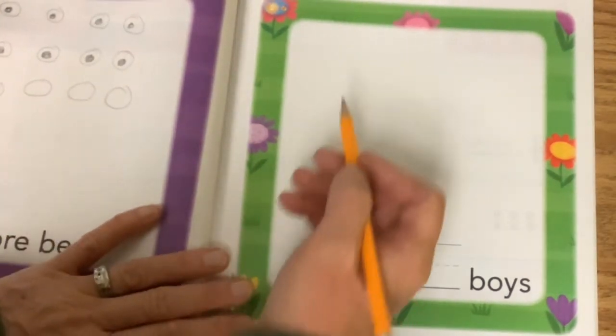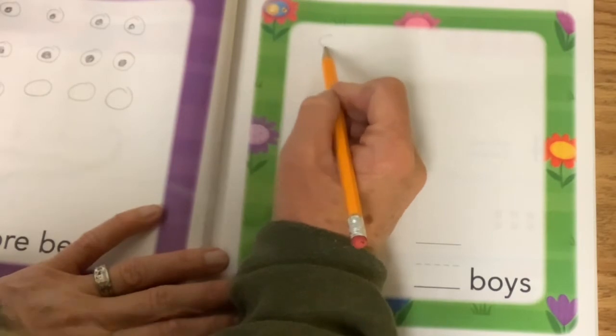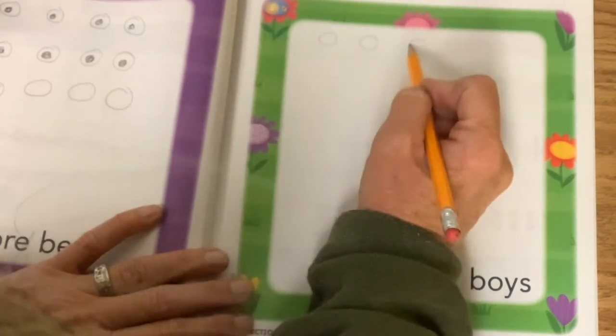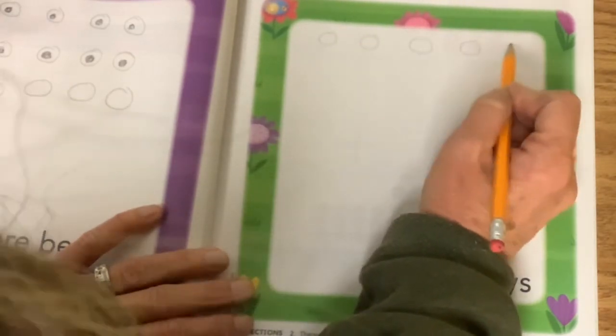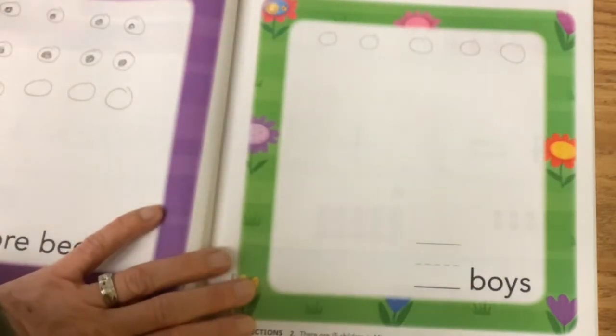There are 3 boys and 2 girls in each row. How many boys are in the class? Draw to solve the problem. Okay, so we know that there are 15 children in Miss Sully's class, and there are 5 children in each row. So just like we did our bees, 5 children in each row. So let's count. 1, 2, 3, 4, 5. So we need to make 15 children in rows of 5.